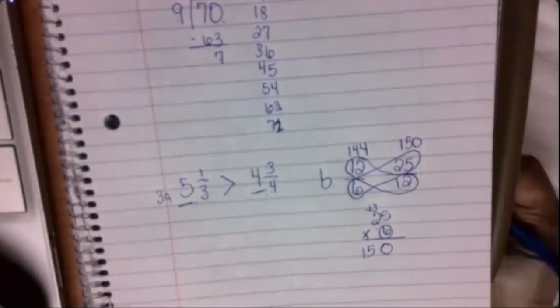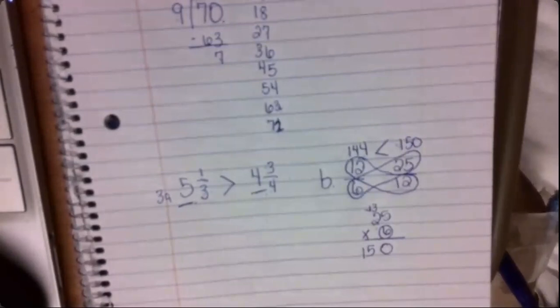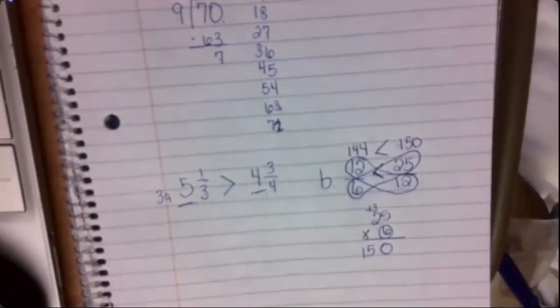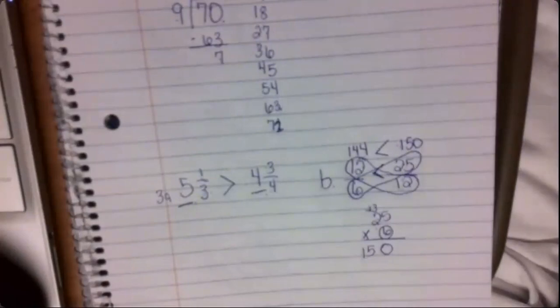Then I'm going to compare the two. Which one is greater, 144 or 150? 150. So my alligator mouth opens to my bigger number. So that tells me that 25/12 is greater than 12/6. Nothing changed, but the numbers got bigger. The first thing we have to do is make sure that our fractions are the same type. Either we got 2 improper fractions or we got 2 mixed numbers. And then we compare them the way we always compare them.